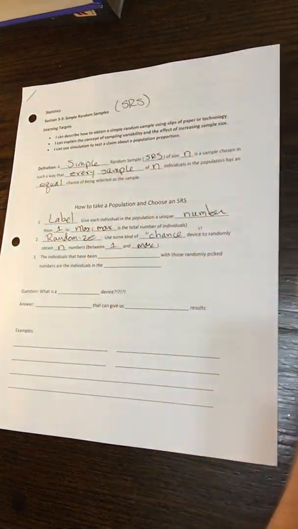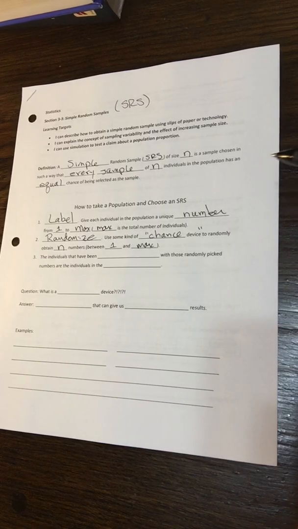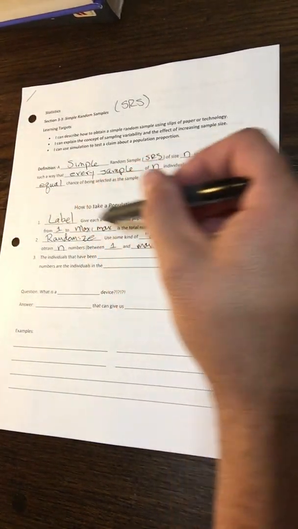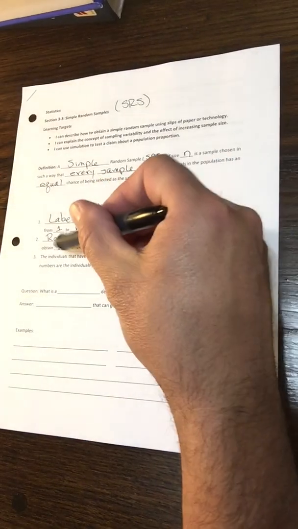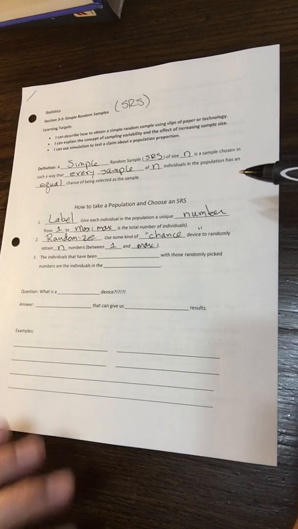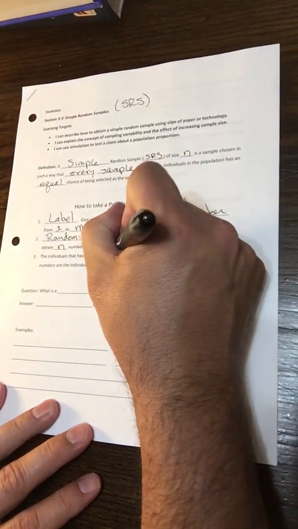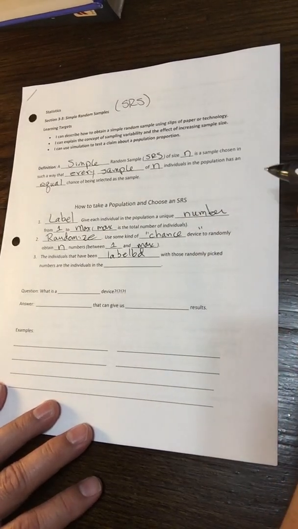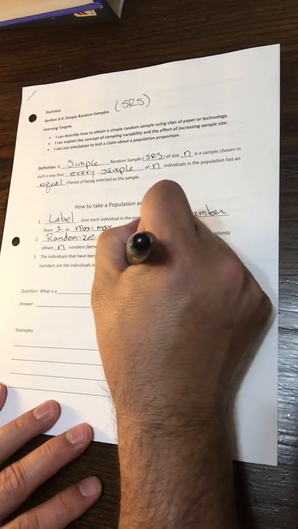Call that maximum. I'm sorry. That was just me being stupid. So I labeled the whole population from 1 to the total number that I have, and I'm only picking n of them. So in between 1 and the maximum, we're going to pick n numbers. Okay, the individuals that have been labeled with those randomly picked n numbers, they're the ones in the sample.